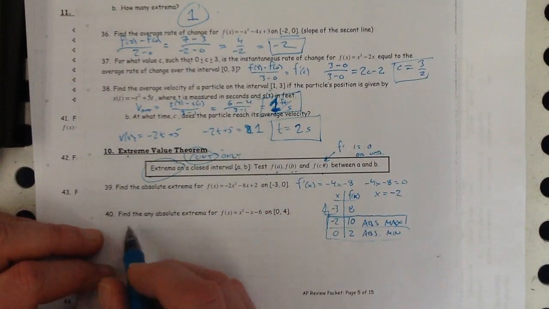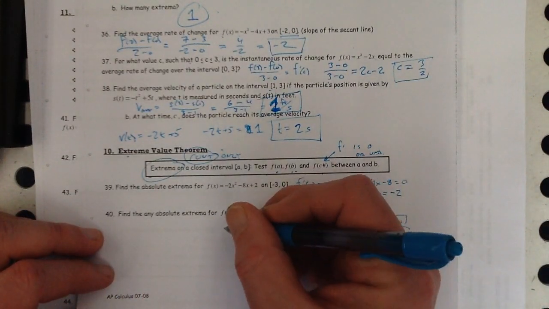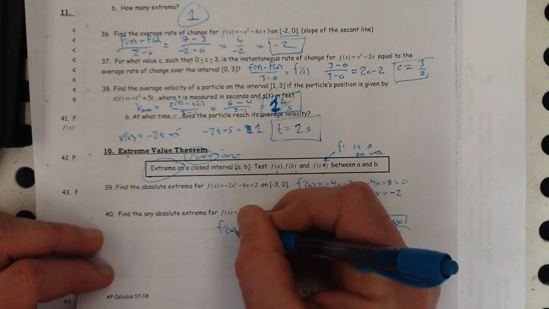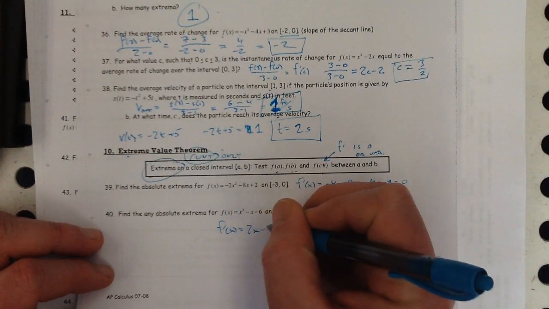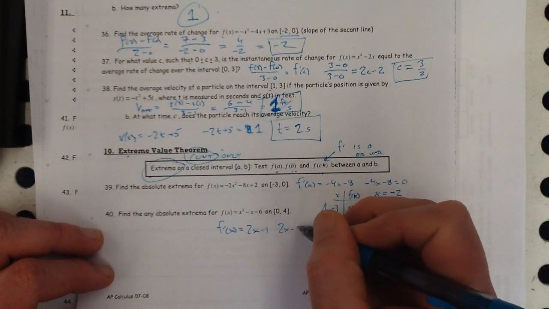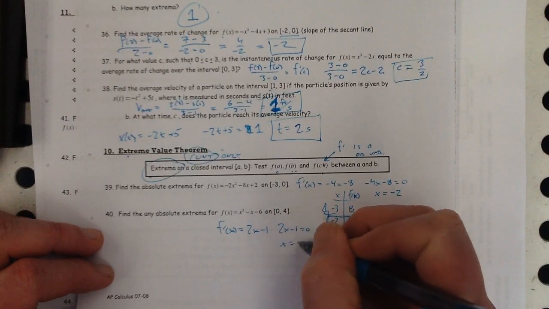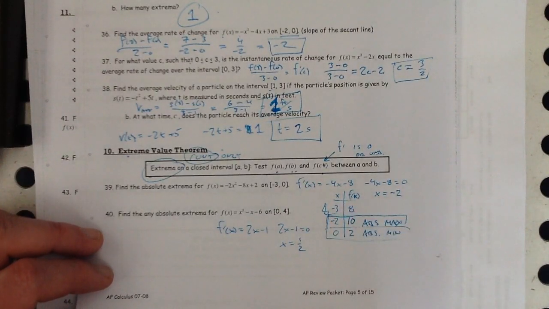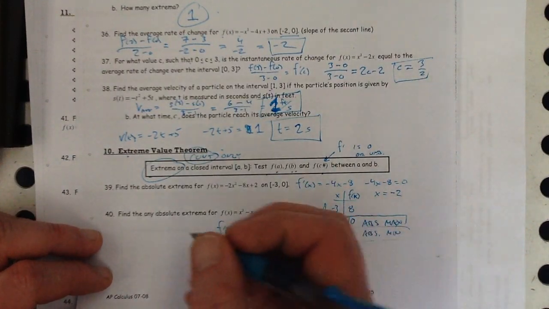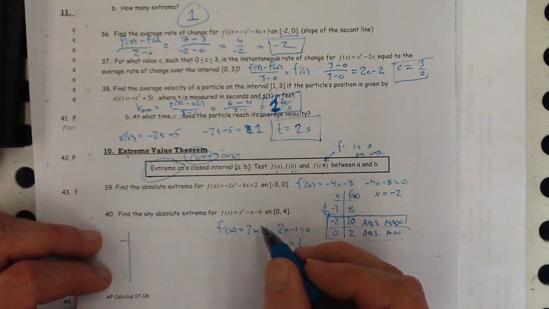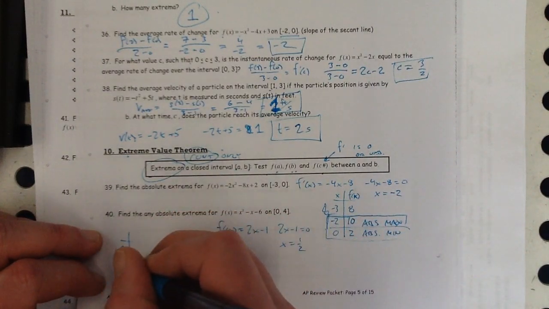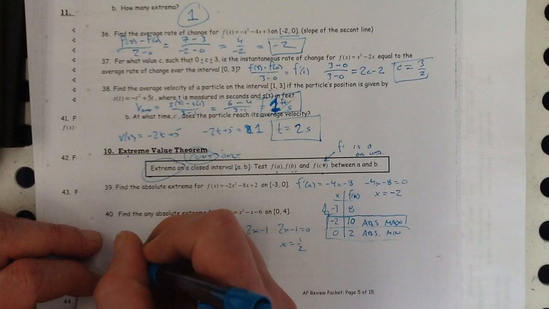Alright, same deal here. Just going to do it again. Practice makes better. 2x minus 1. I'm going to set that equal to 0. Okay, so my candidates are the endpoints and 1/2.